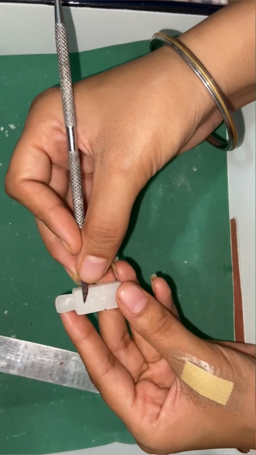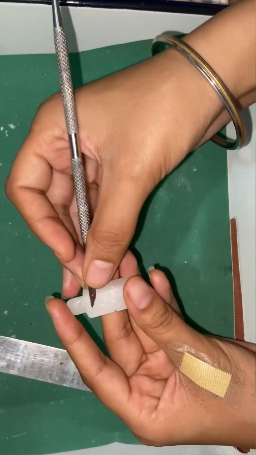Now we will proceed with the root carving of the maxillary central incisor.